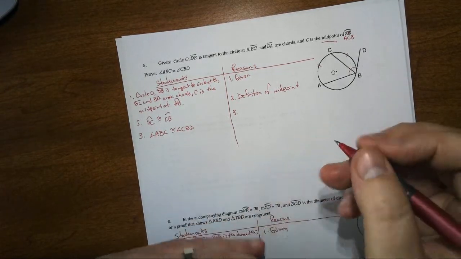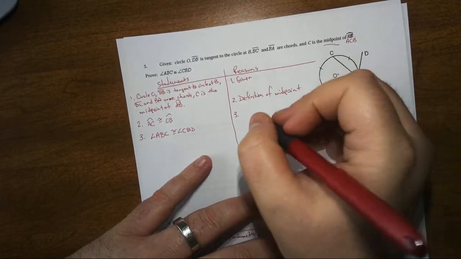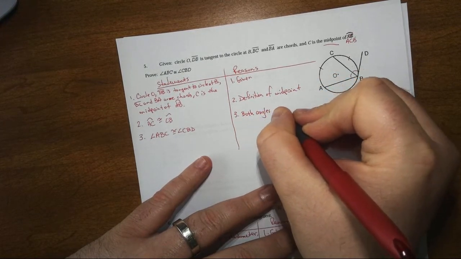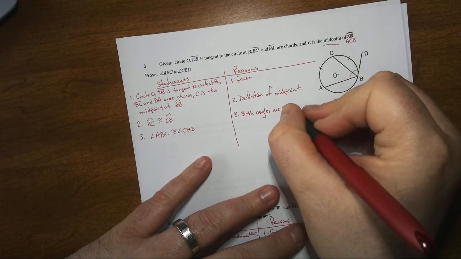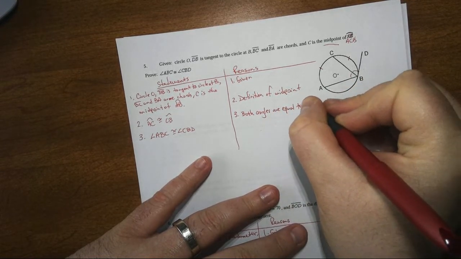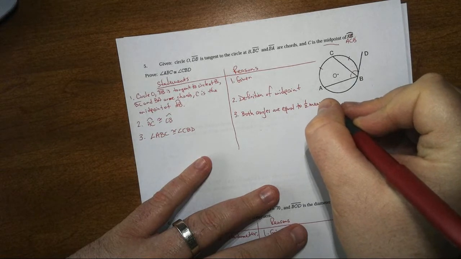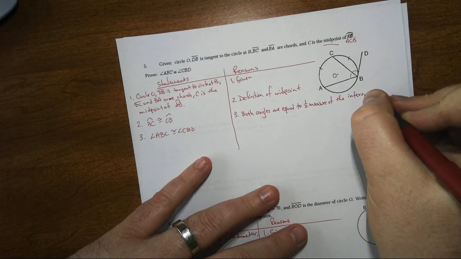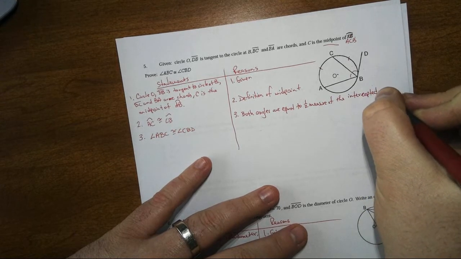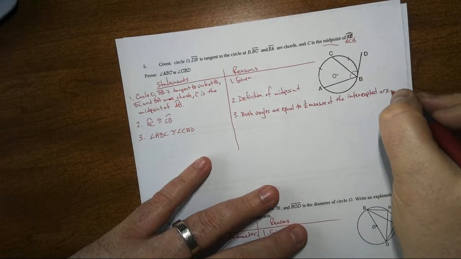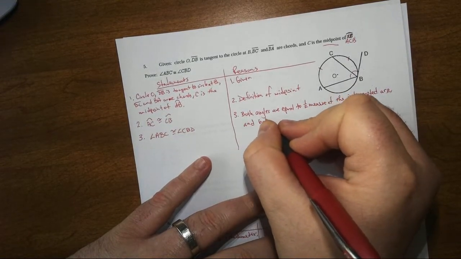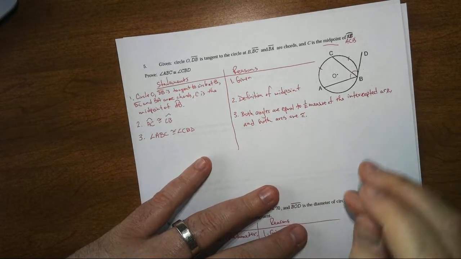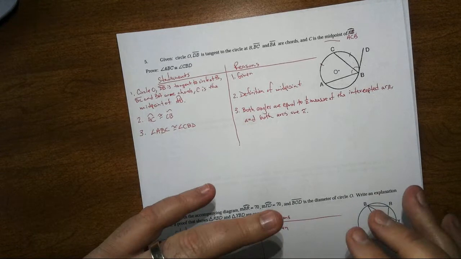We can put this in our own words if we want. We're just going to say both angles are equal to 1/2 the measure of the intercepted arc, and both arcs are congruent, and therefore the angles are congruent. That's it. We're putting it in our own words.